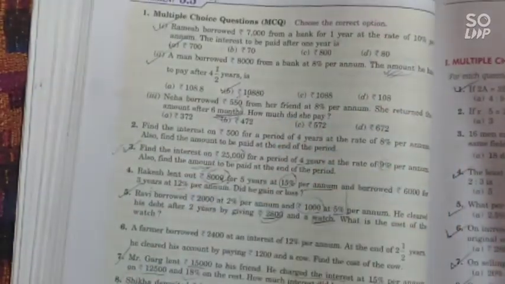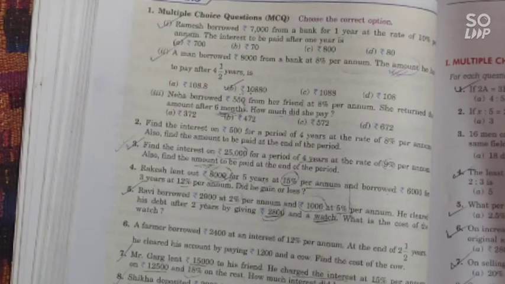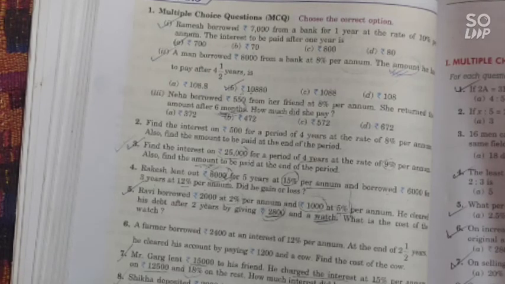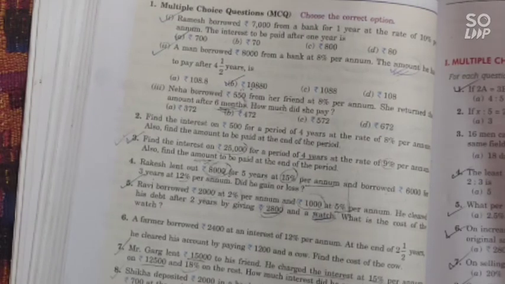So I hope all of you can understand this question. In this assignment, I have left some few questions. So you have to solve all the questions from this assignment. But if you cannot solve any questions from this assignment, you will ask me.